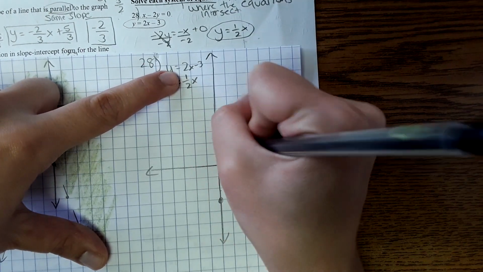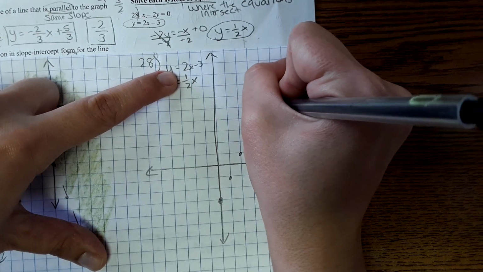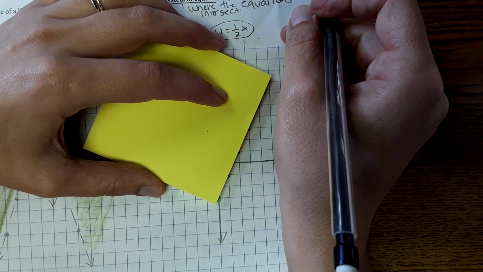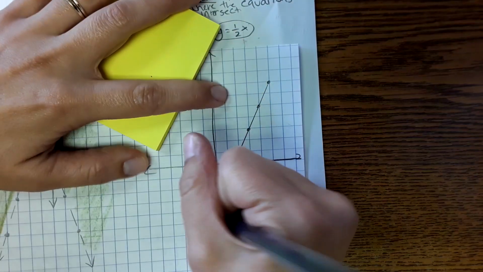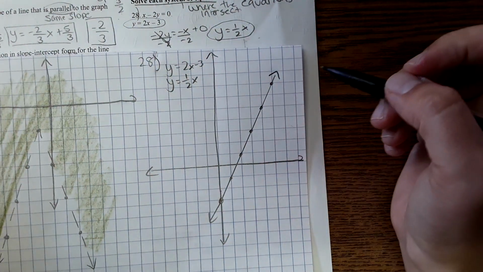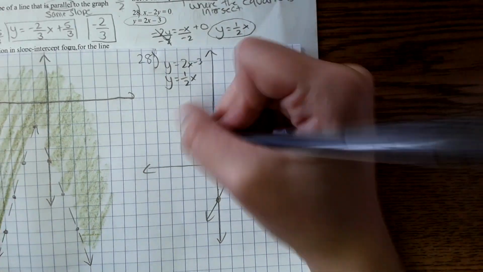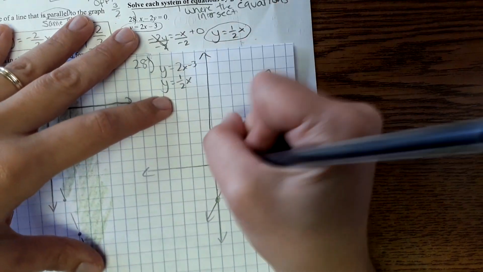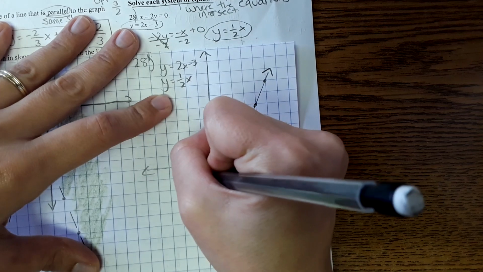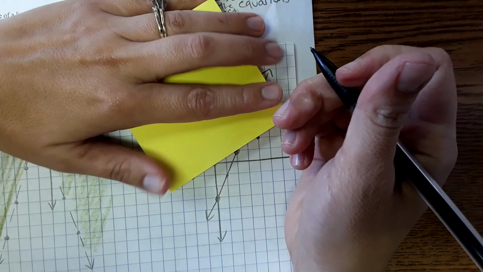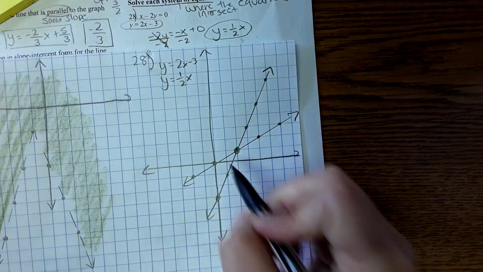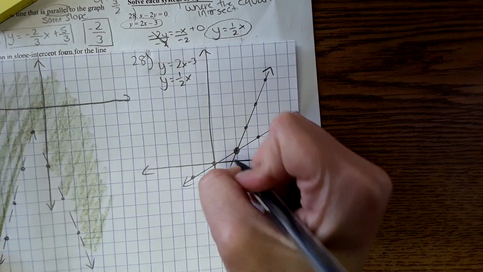Slope's 2, so up 2 over 1. For this equation, y-intercept's actually at 0, and then slope is 1/2, so up 1 over 2. So it looks like it intersects right there. So our solution is at 2, 1.